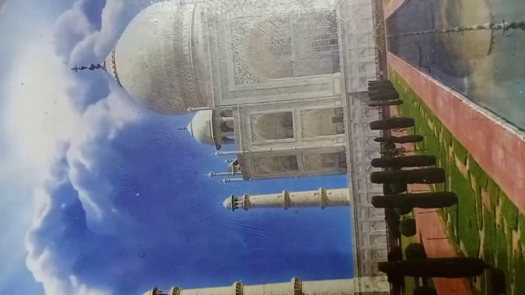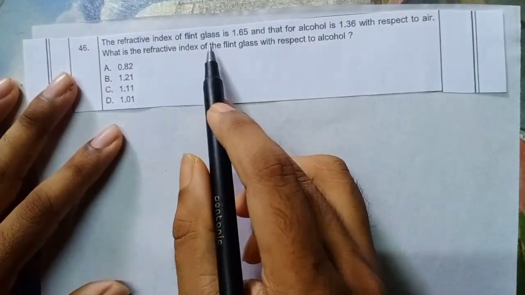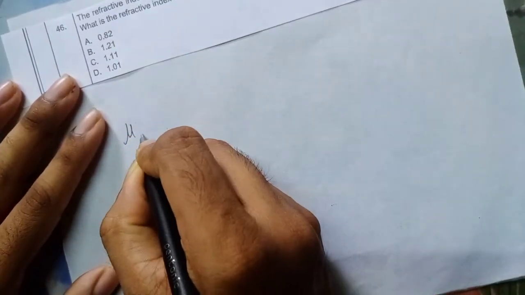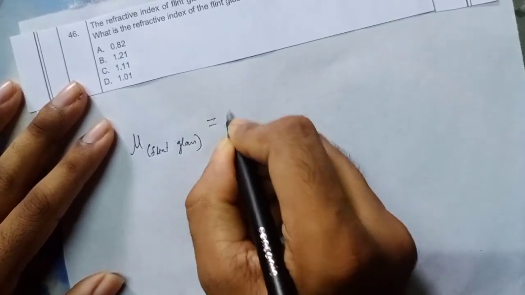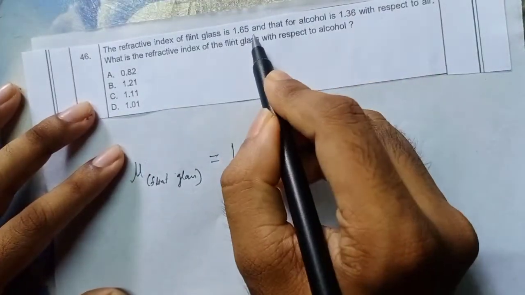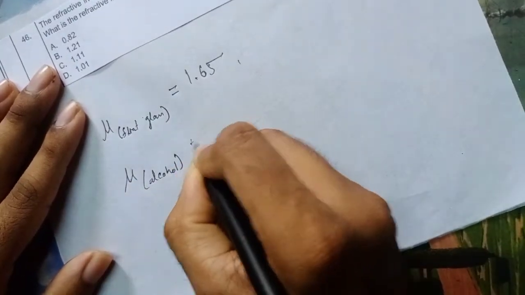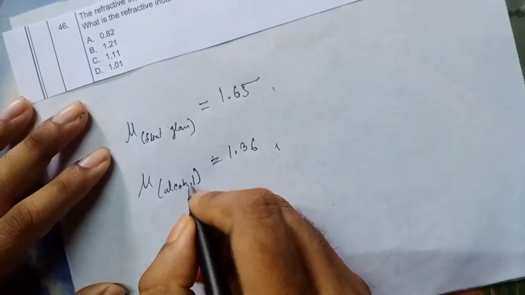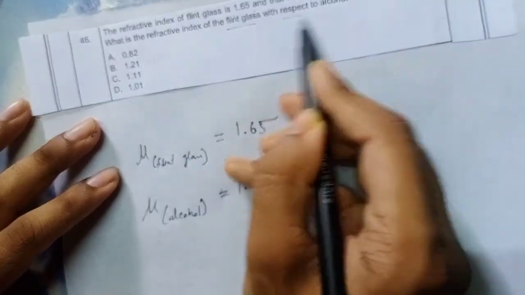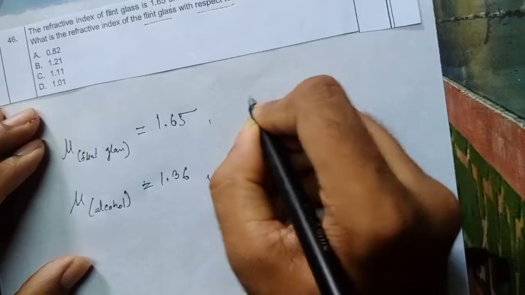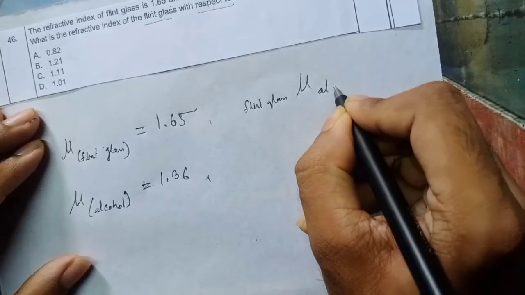Moving on to next question, we have the refractive index of flint glass equals 1.65, and for alcohol the refractive index is 1.36, both with respect to air. What is the refractive index of flint glass with respect to alcohol? We have to find refractive index of flint glass with respect to alcohol.